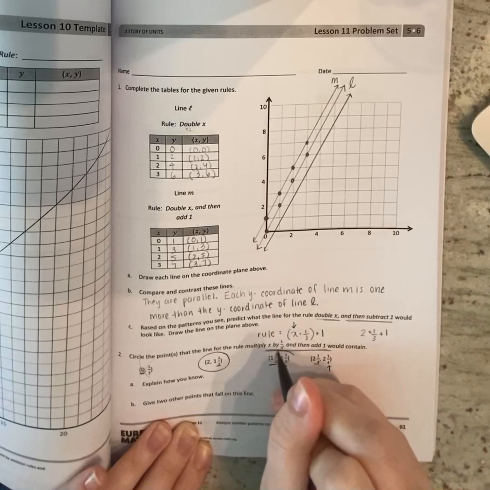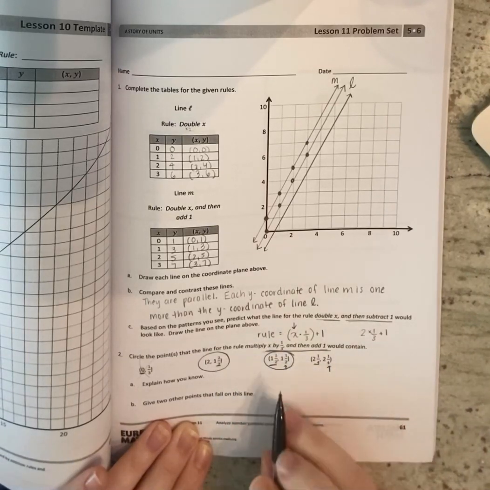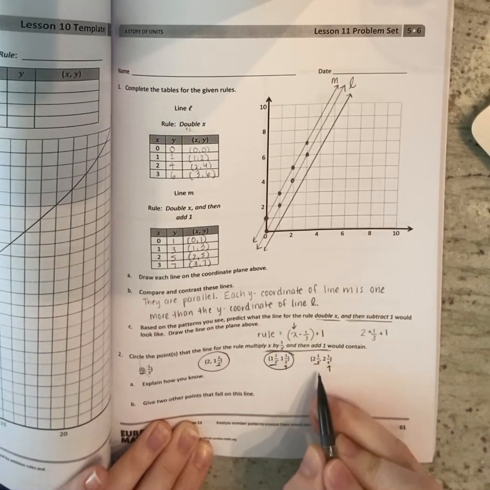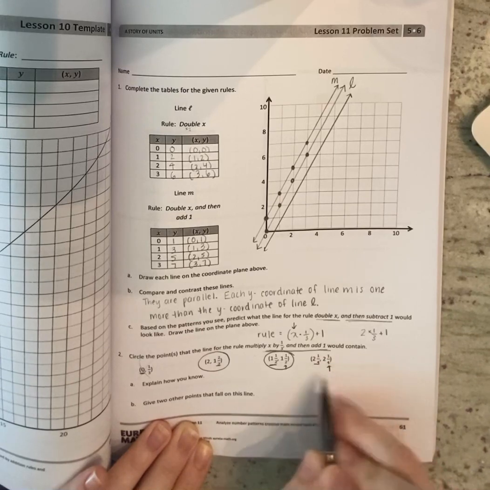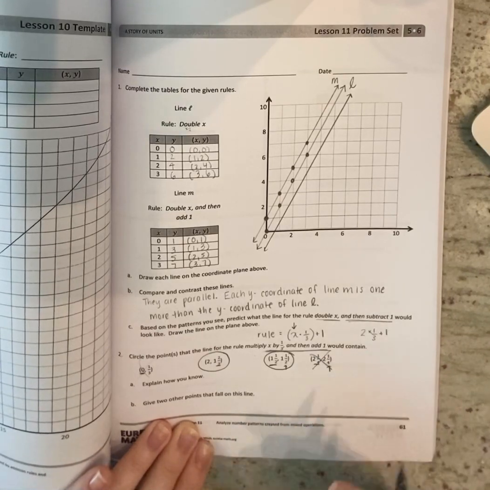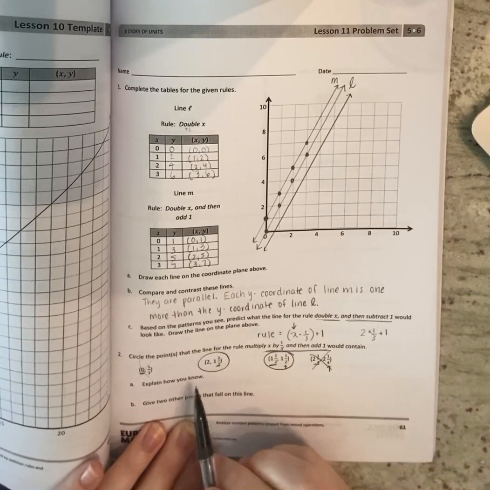All right, you should have gotten 1 1/2, 1 1/2 as following this rule. This one, 2 1/4, 2 1/4. This one does not follow the rule. All right, explain how you know.